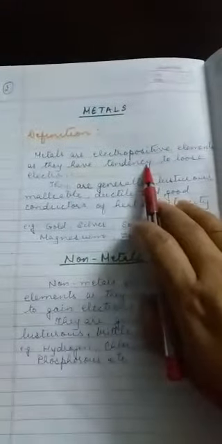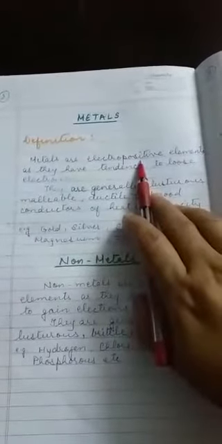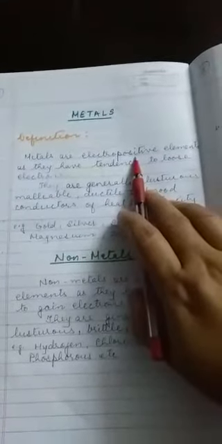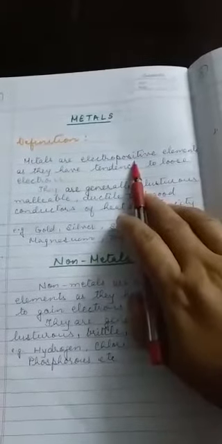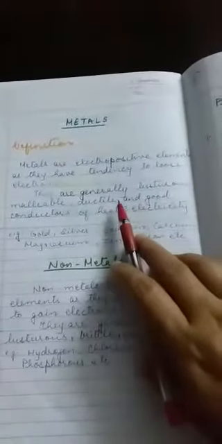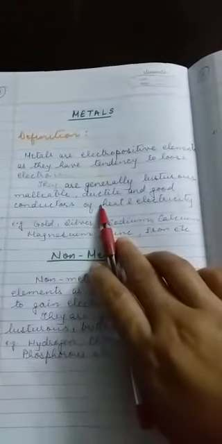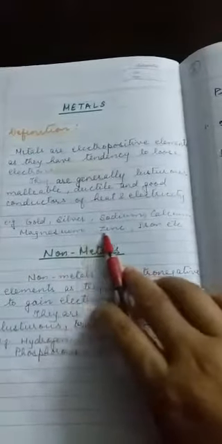As we defined in class 9, metals are electropositive elements as they have a tendency to lose electrons. Why are they electropositive elements? Because they have a tendency to lose electrons. Why is sodium a metal? Because sodium has a tendency to lose one electron to complete its octet. They are generally lustrous, malleable, ductile and good conductors of heat and electricity. Some examples of metals are gold, silver, sodium, calcium, magnesium, zinc and iron.